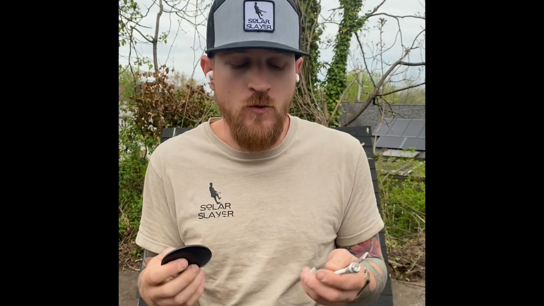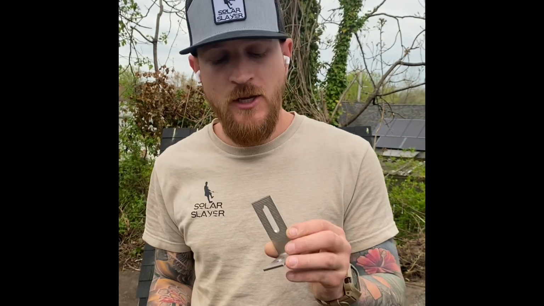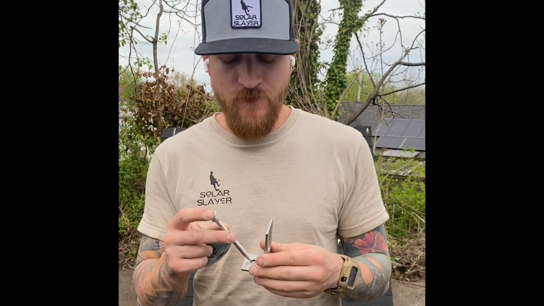All right, so let's talk Quickbolt. Let's talk our hardware real quick. What are we going to use for hardware? Quickbolt is this simple setup. You get a puck, you get a lag bolt, 1/2 inch, and you get an L-foot with a channel that is accommodating to many rail systems. So this is universal. This can be used in different rail systems.